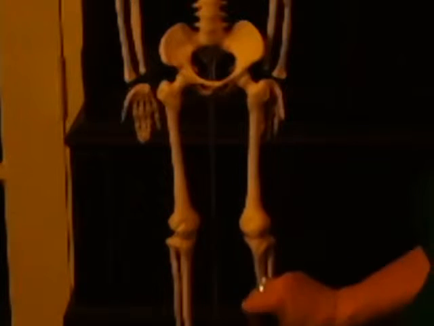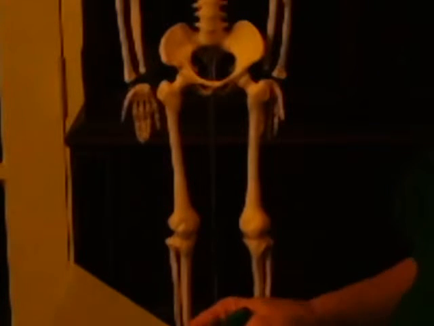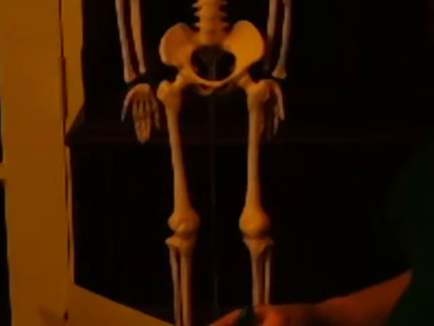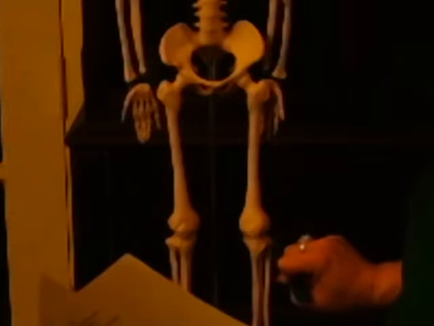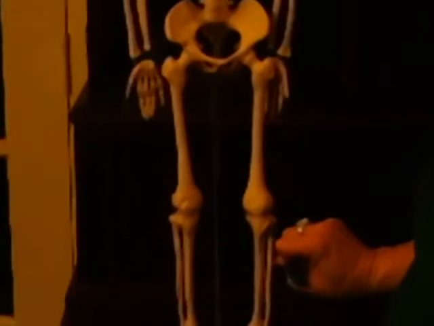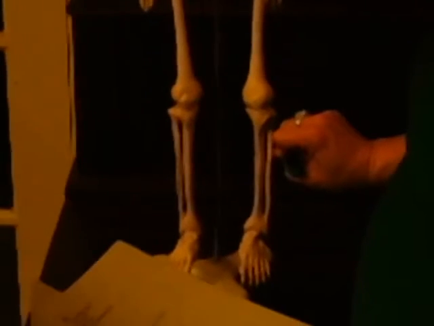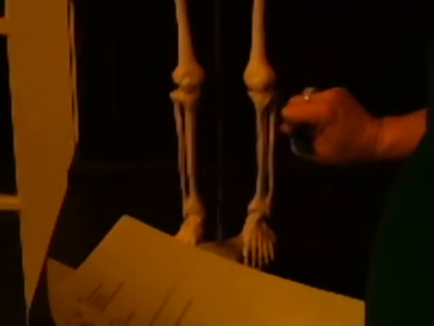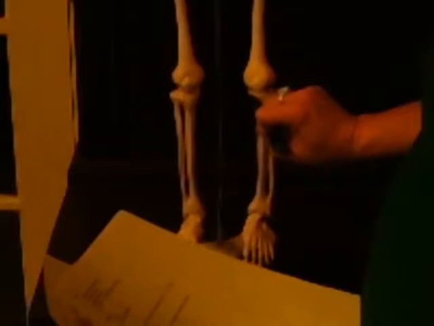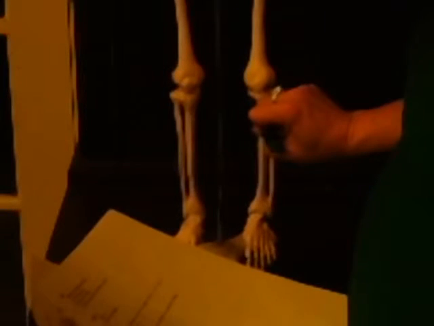It's on the lower leg. So this is now the tibia, and we're looking at the medial and lateral condyles, which would be the medial condyle, which is right here, and the lateral condyle, which is right here. So medial closest over here, and lateral condyle over here.